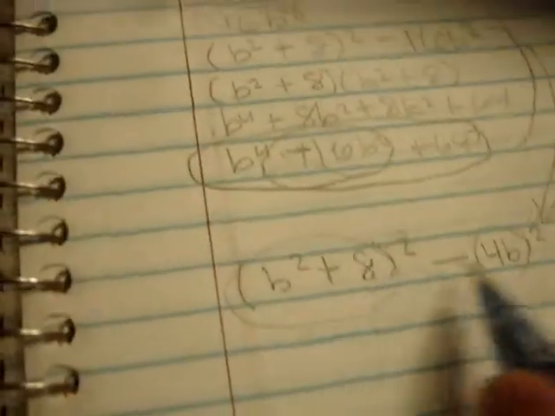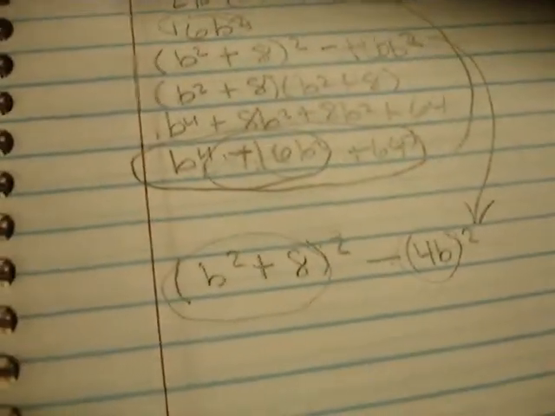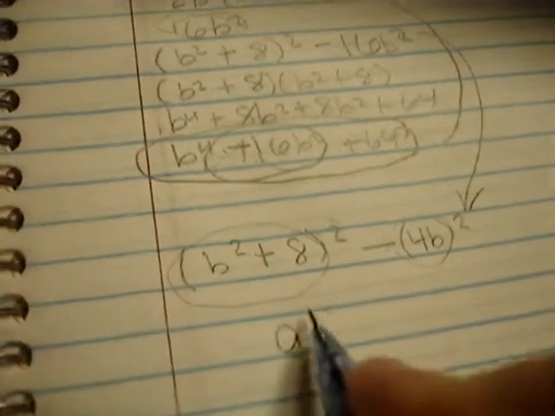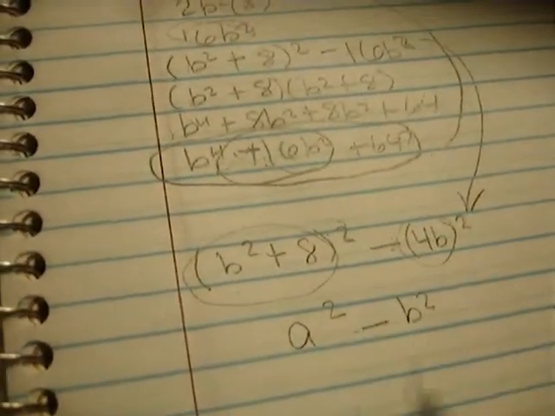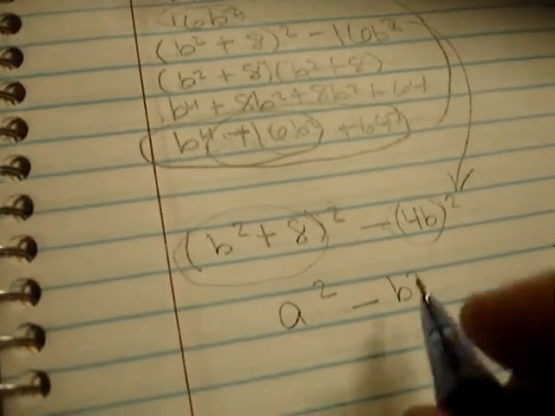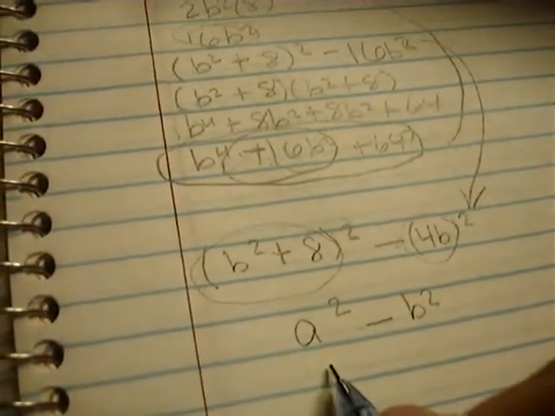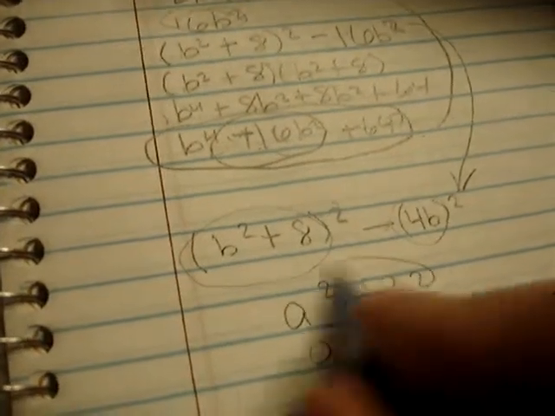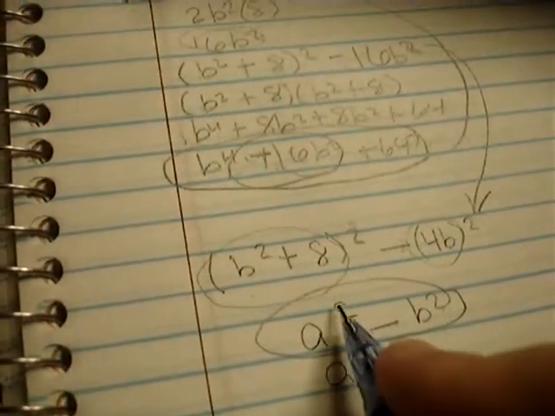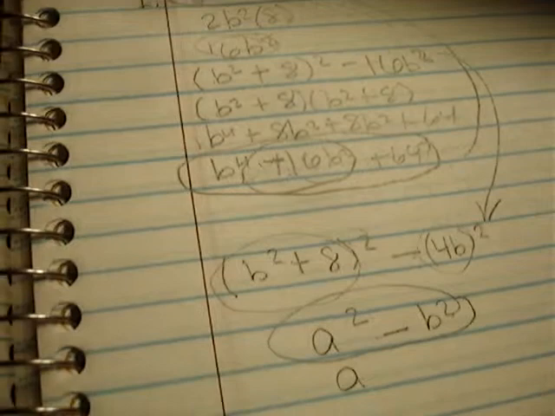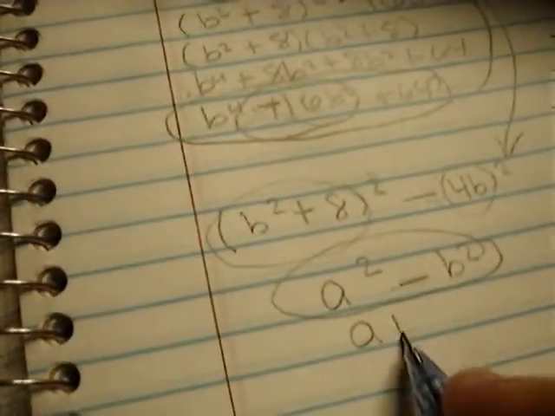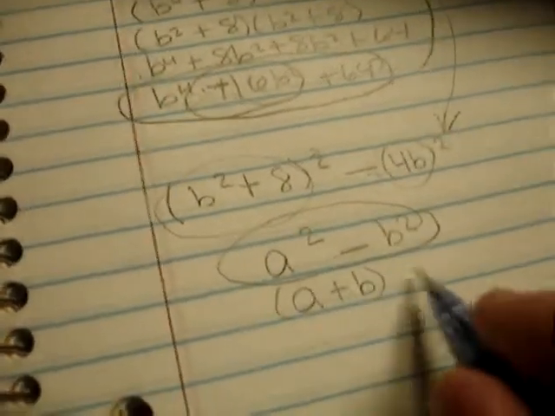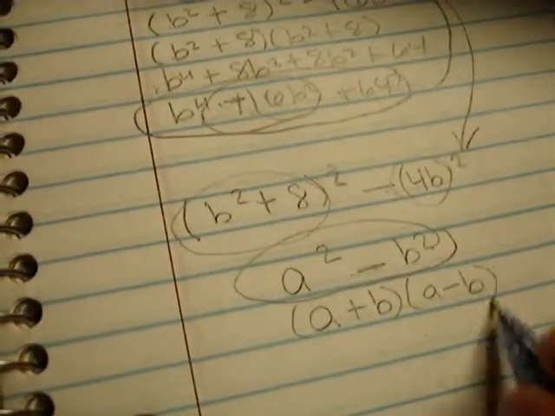So that's why we wanted to manipulate this problem like we did, so that we could work it out like a difference of two squares. When you have a difference of two squares, say it's a squared minus b squared, you arrive at that binomial with two squares to the same power, and there's a difference, by having a plus b times a minus b.